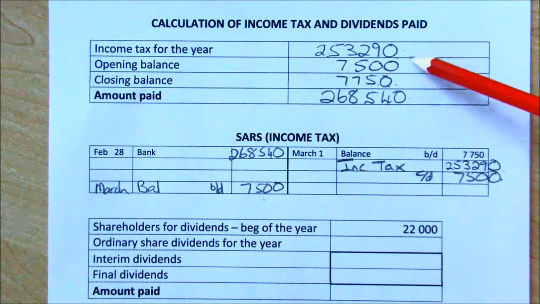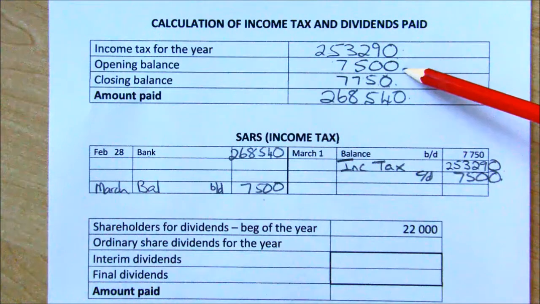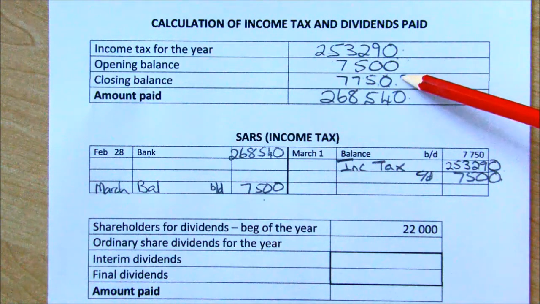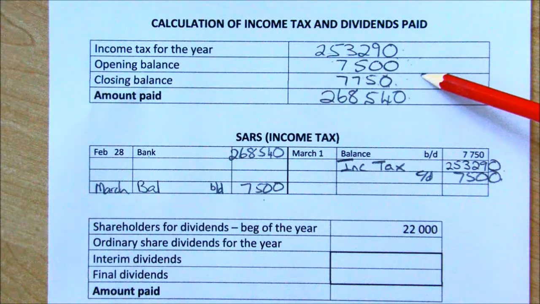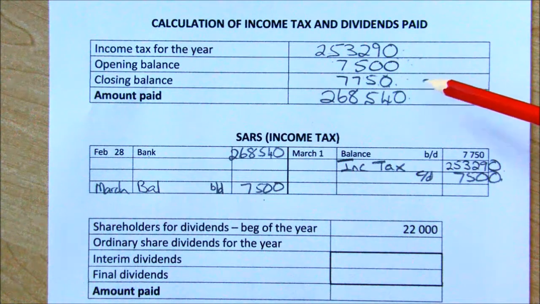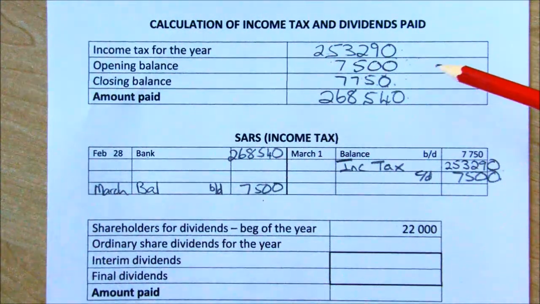Now, learners, it's important that you focus on this, because in this case you added both. And many learners think you must add one and minus the other. That's not the case here. You can't learn a formula. You've actually got to work it out logically.